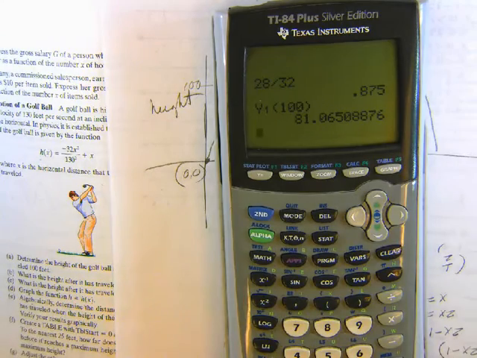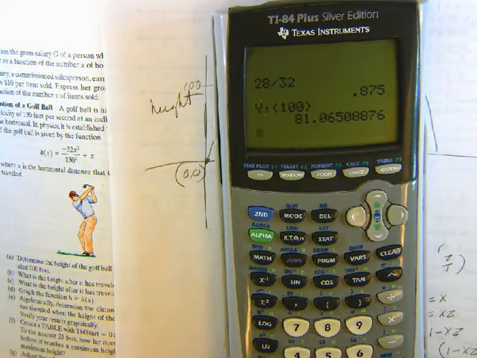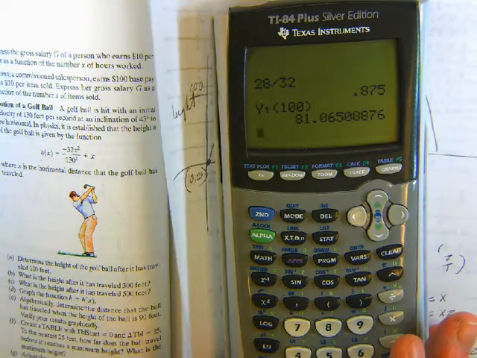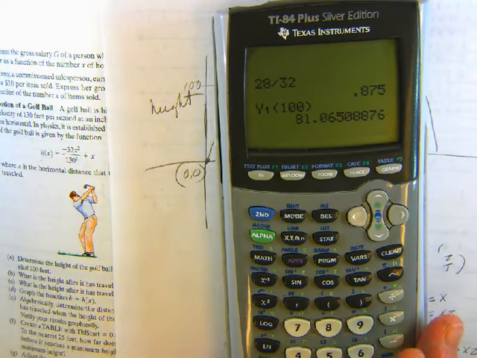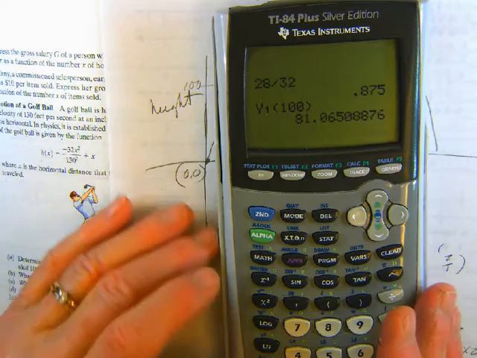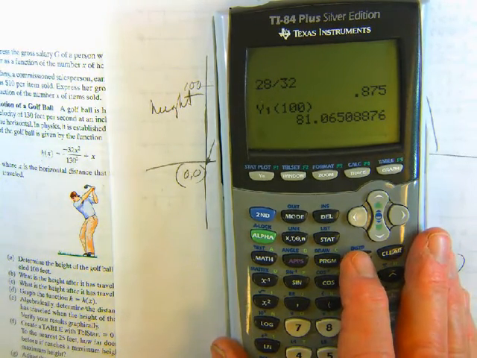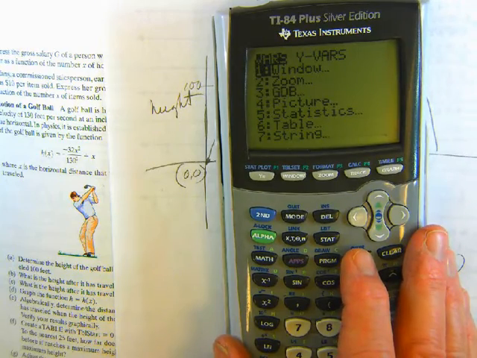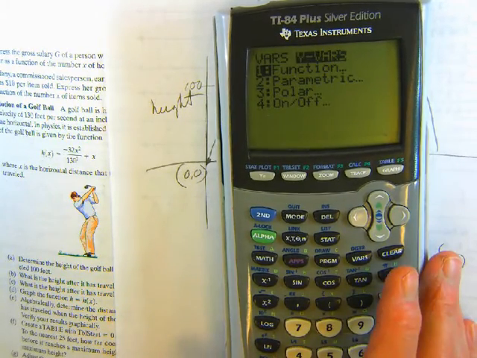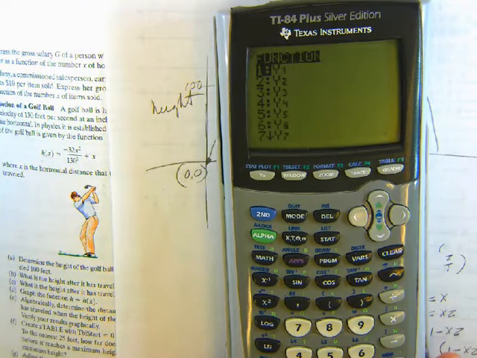Okay, we're going to do another one. The second one says, what is the height after it's traveled 500 feet? I'll show you a shortcut and then I'll go back all the way through. If I want to find it, I go Vars. Now, y'all be trying this. So remember how to Vars: Y-Vars, enter for function, choose Y1, do a parenthesis. You want to find it after 500.